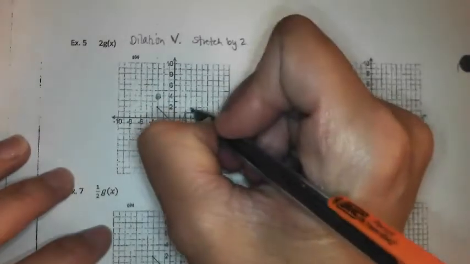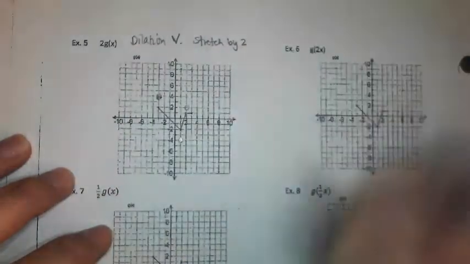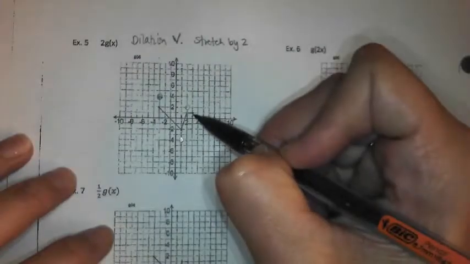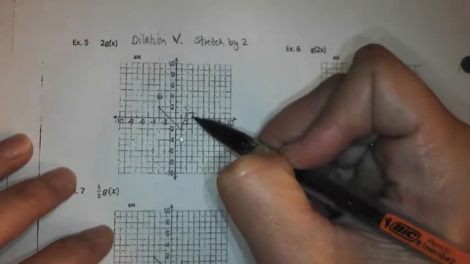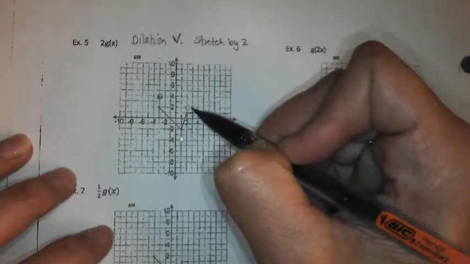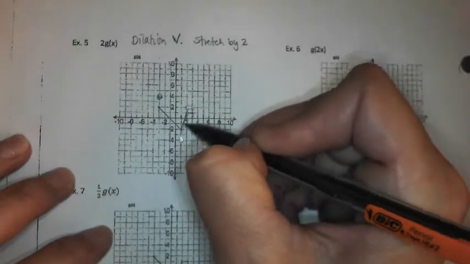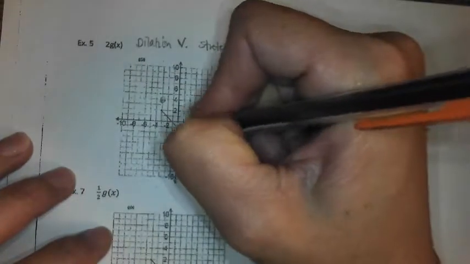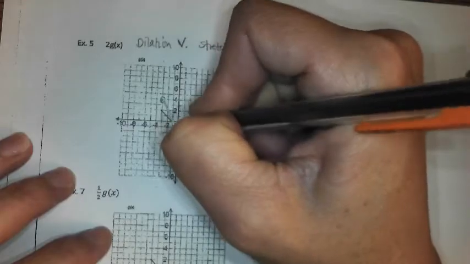Double that, it's going to be 2 units above once you stretch it. And the same thing for this last critical point. It's 1 unit above the x-axis, so when you stretch it, it's going to become 2 units above.